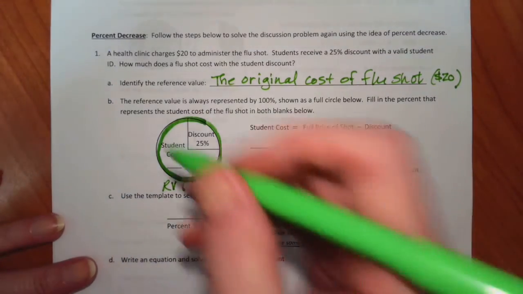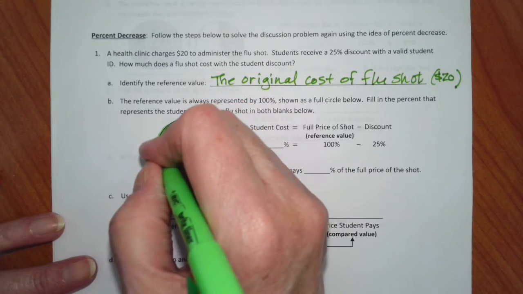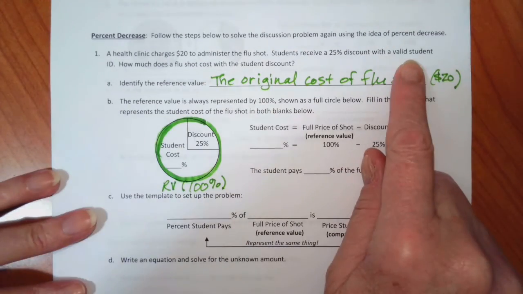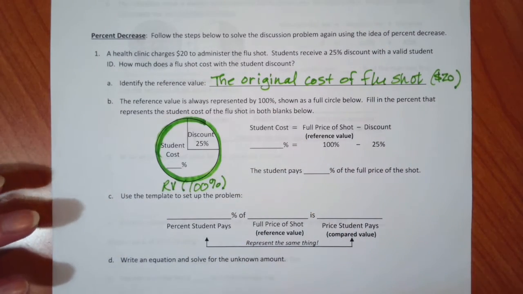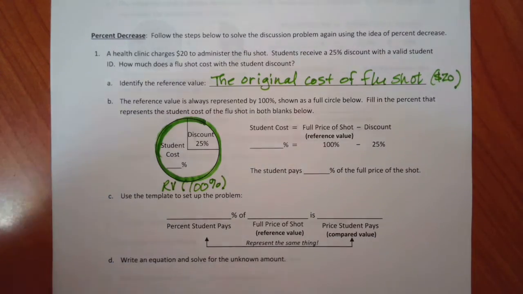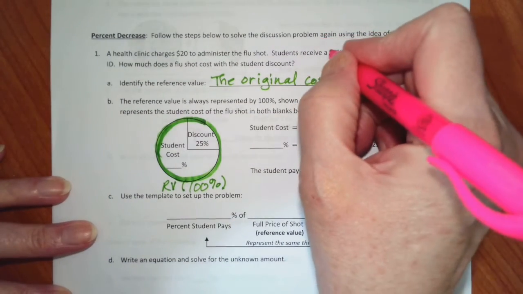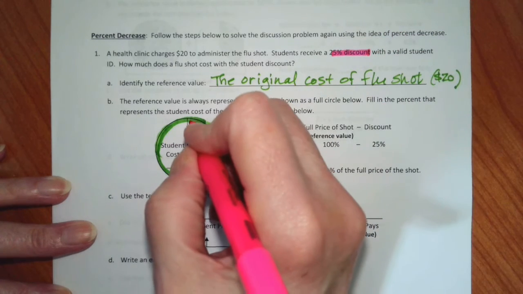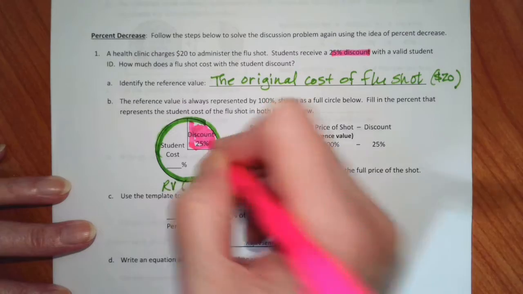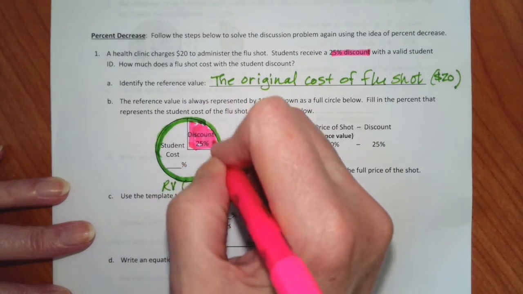Then from here, we have to determine what we want in our question. We know that a student receives a 25% discount. Well, what does that mean? That means if they receive a 25% discount, out of this whole, we are going to get rid of 25%.